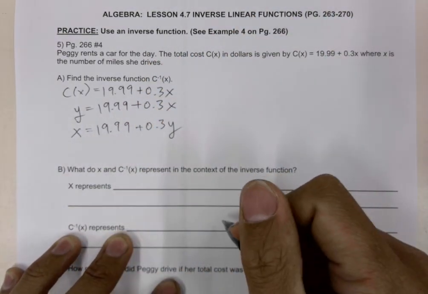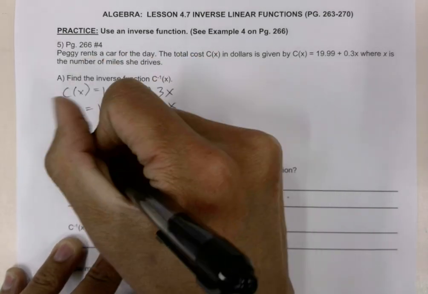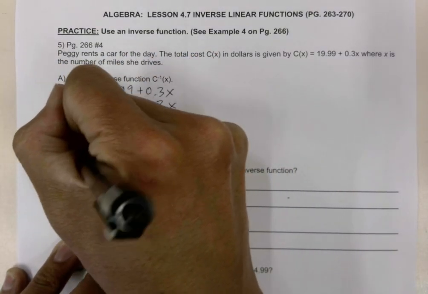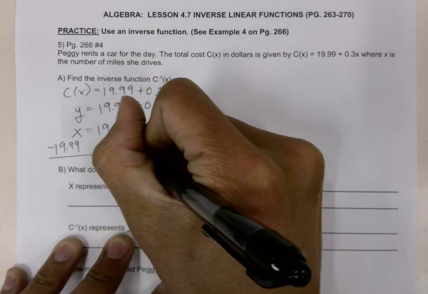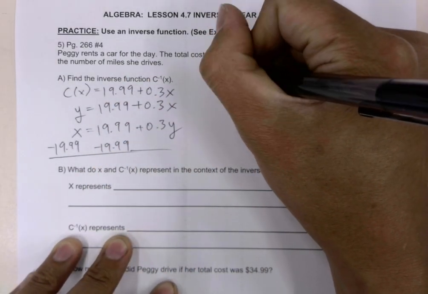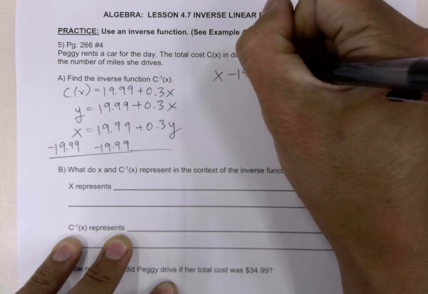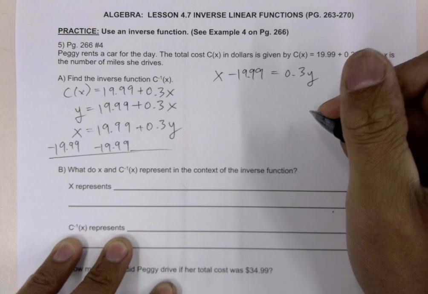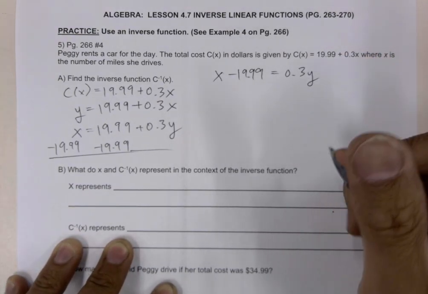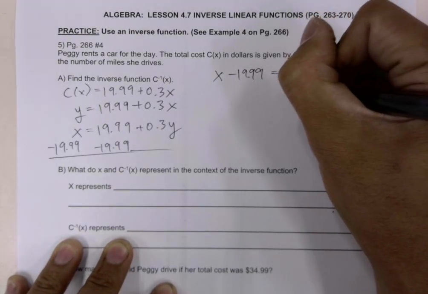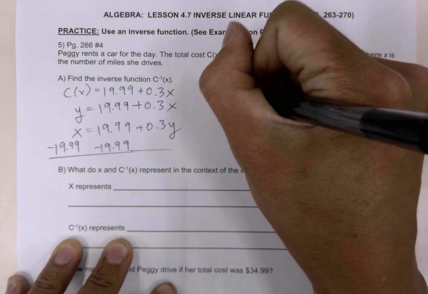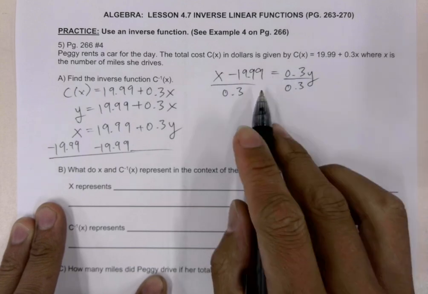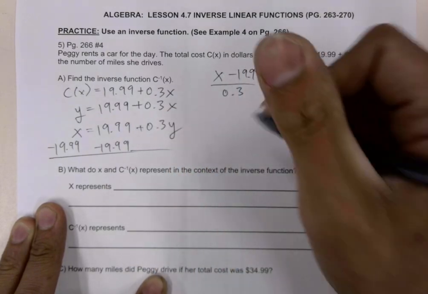Now we solve for y. So we can do that by subtracting 19.99 from both sides of the equal sign. And that's going to leave us with x minus 19.99 is equal to 0.3y. To isolate our variable y, we are going to divide both sides of the equal sign by 0.3. And let's go ahead and leave this expression as is.